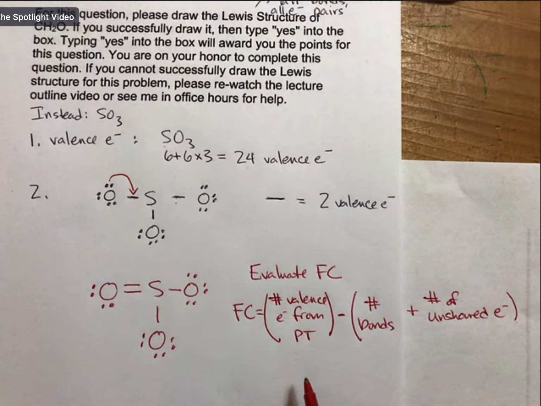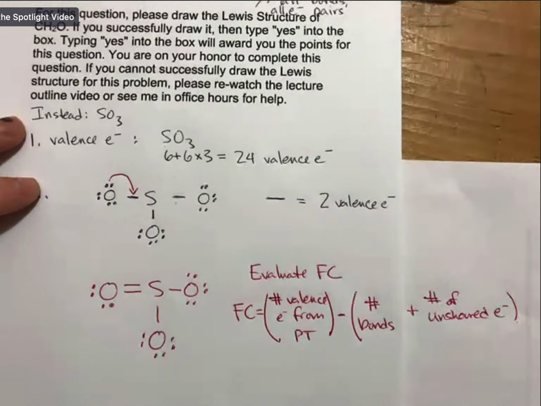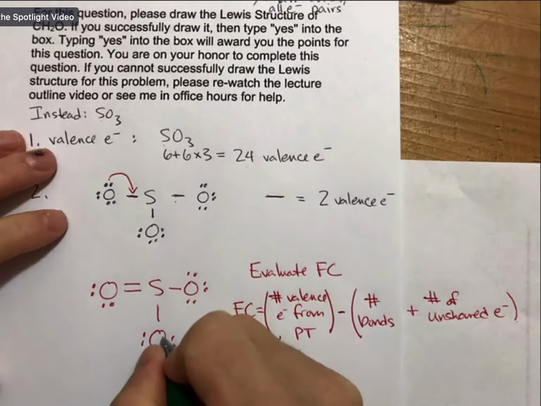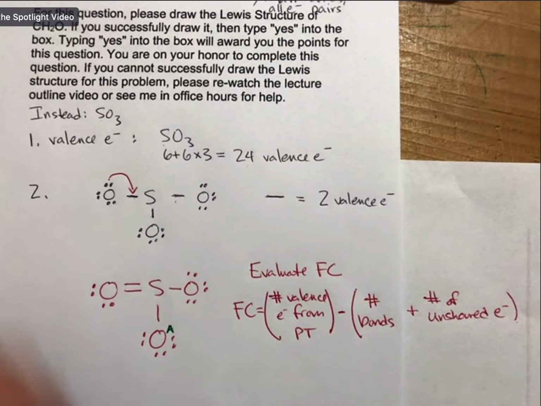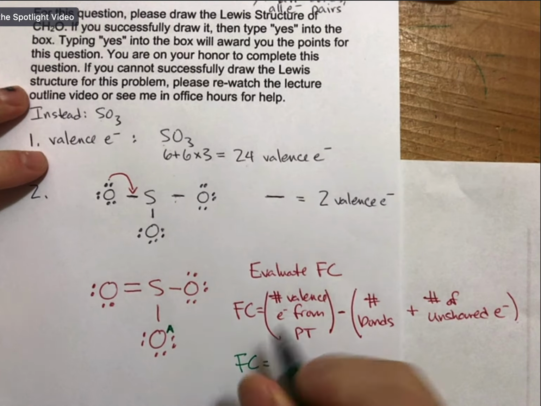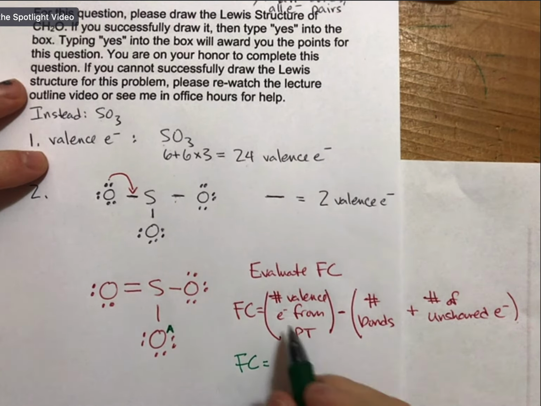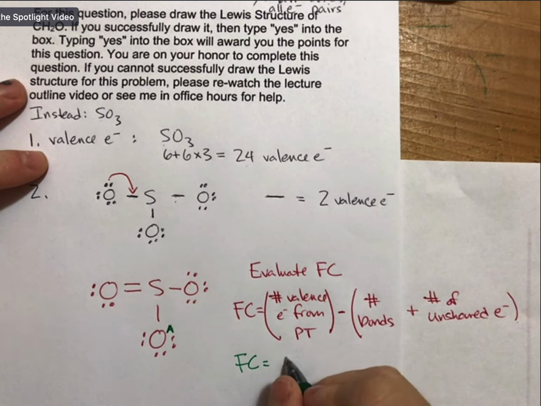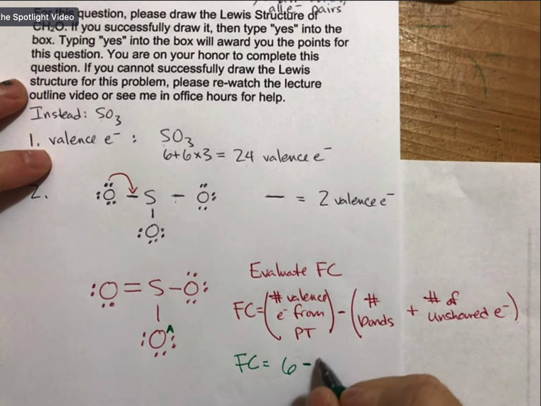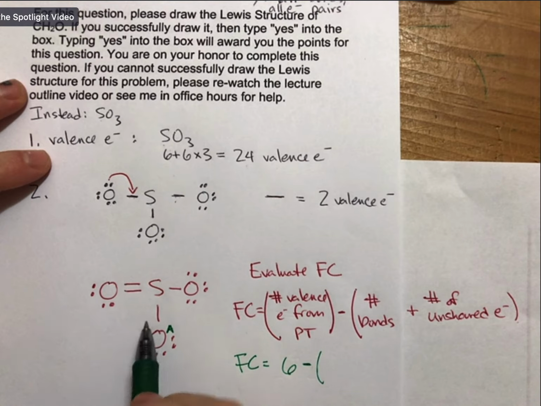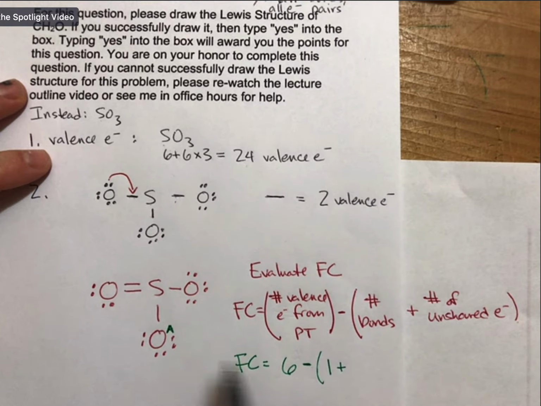And so if I evaluate the formal charge on this oxygen here, which I'll call oxygen A, then the formal charge is going to be the number of valence electrons from the periodic table, that's 6, minus number of bonds, well, it has 1 bond, and the number of unshared electrons are 1, 2, 3, 4, 5, 6.